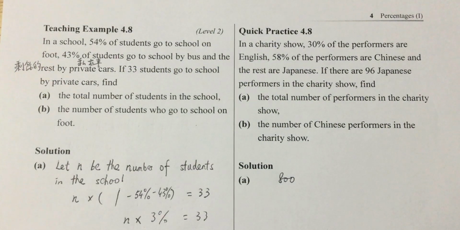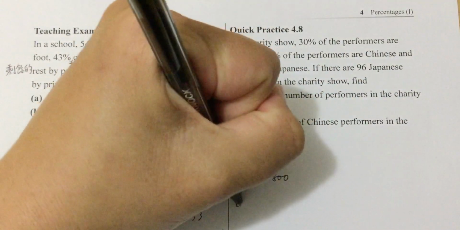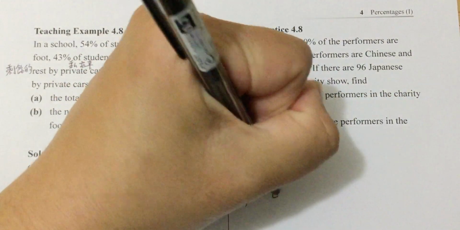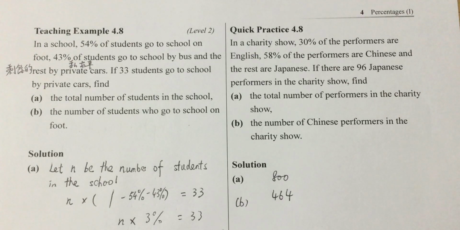And then I will give you another 15 seconds for you to calculate part B. Okay, so once again, if you cannot finish part B, you can pause the video now. So the answer for part B is 464 performance.